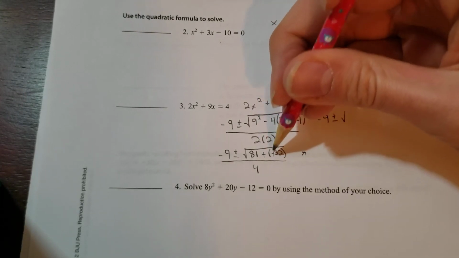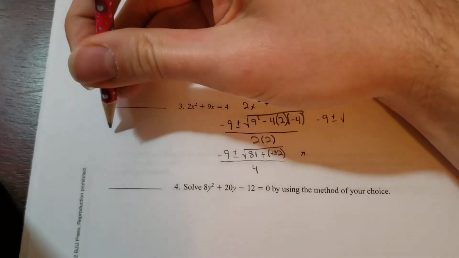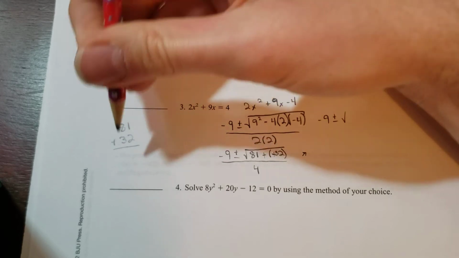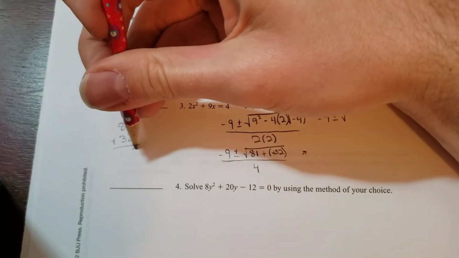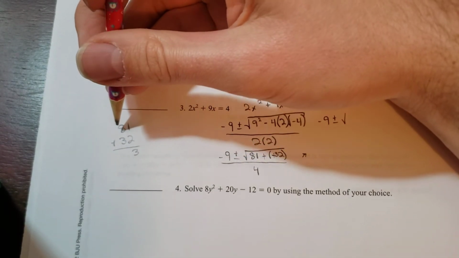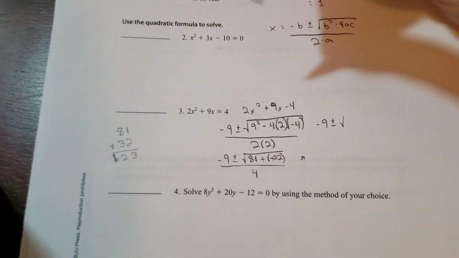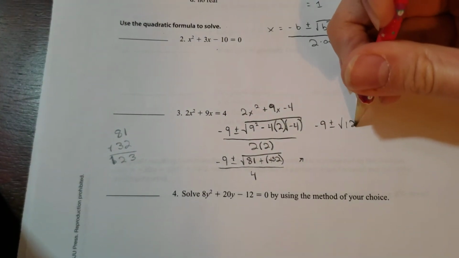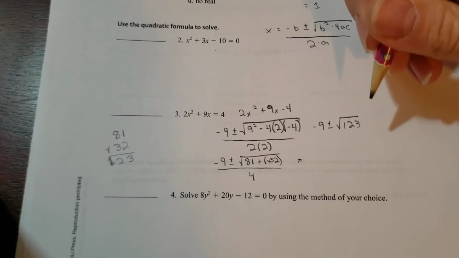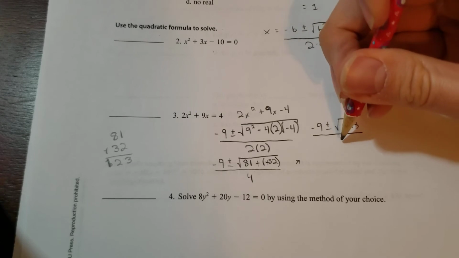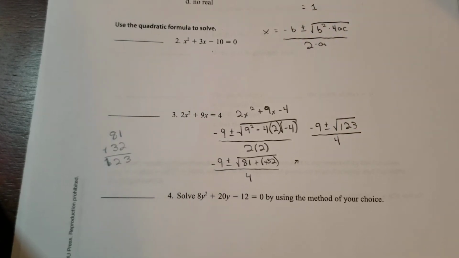That's going to be positive. Let's see, 81 plus 32 is, that's 3. 23. Oh, that's a 1. 23 is the square root of 123. All divided by 4.